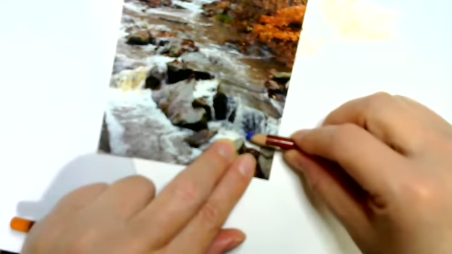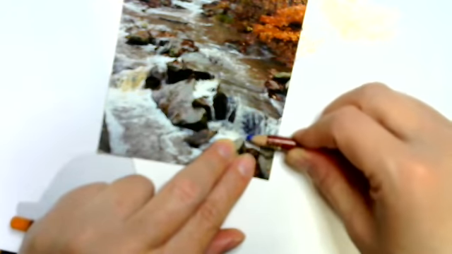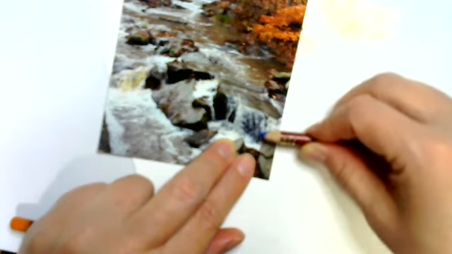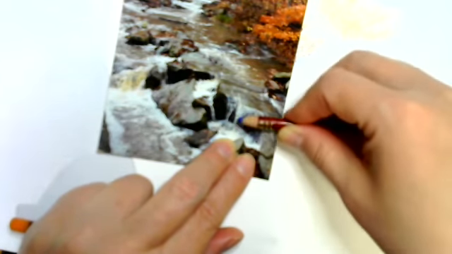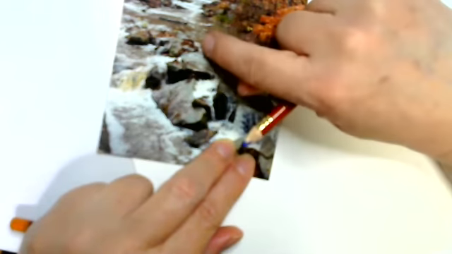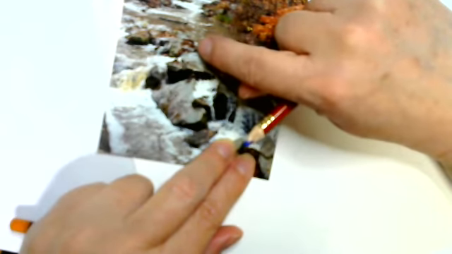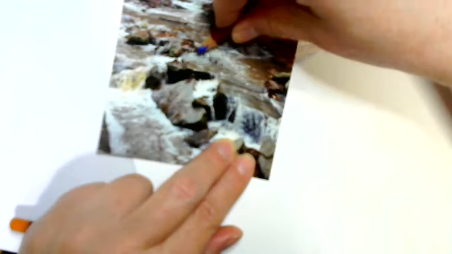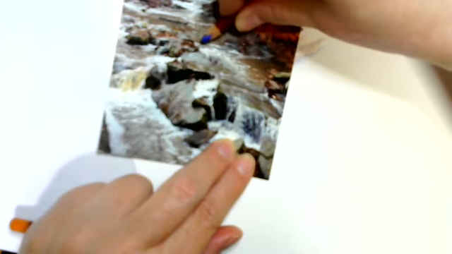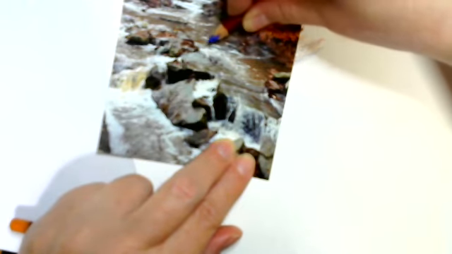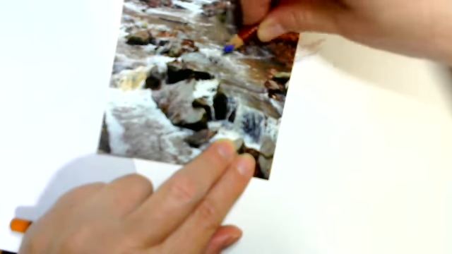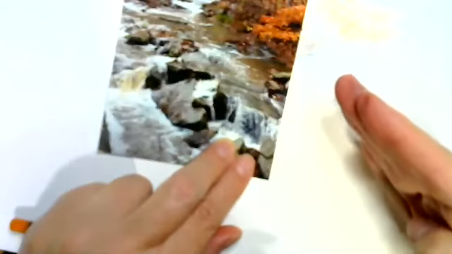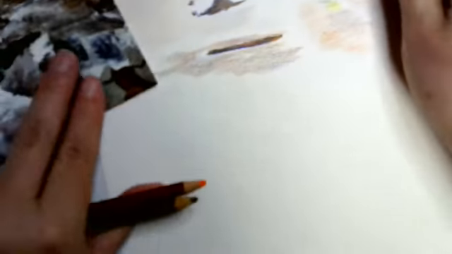So what we're going to do is draw in this direction as we work. Same in this little area here. We're going to draw this way so that our strokes actually help form the shape of this little waterfall.